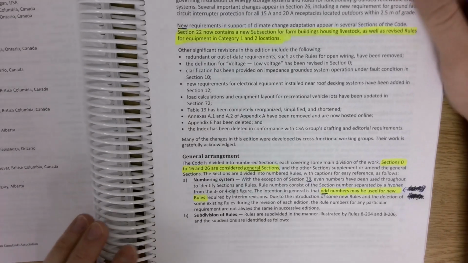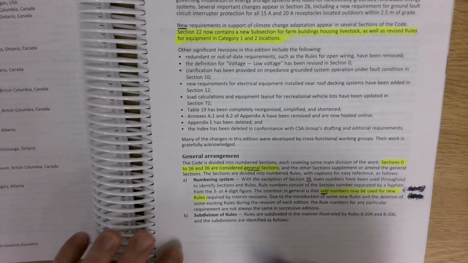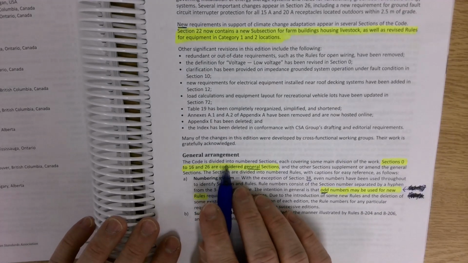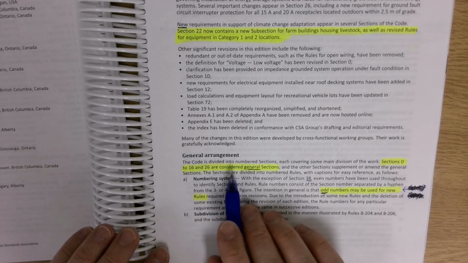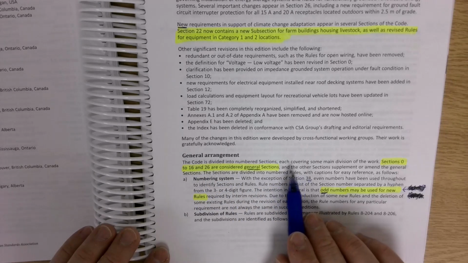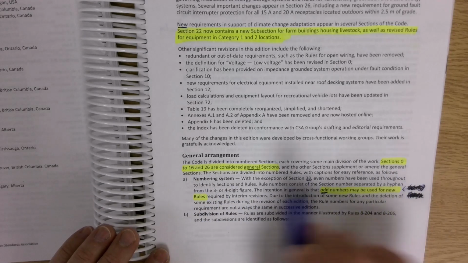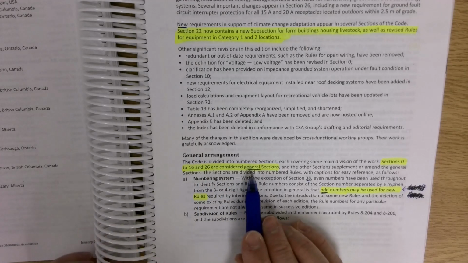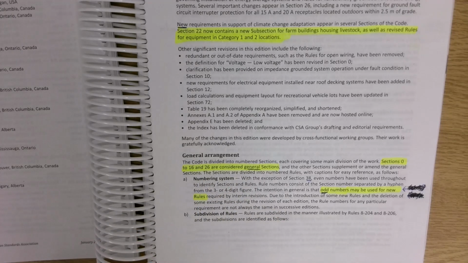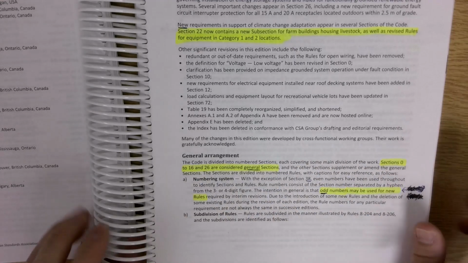The important thing for us here in the preface, not sure how to say that actually, is the general arrangement of the code book. It is divided, as it says here, into these general sections, so 0 to 16 and 26 are the general sections of the code book. The other sections supplement or amend general sections.